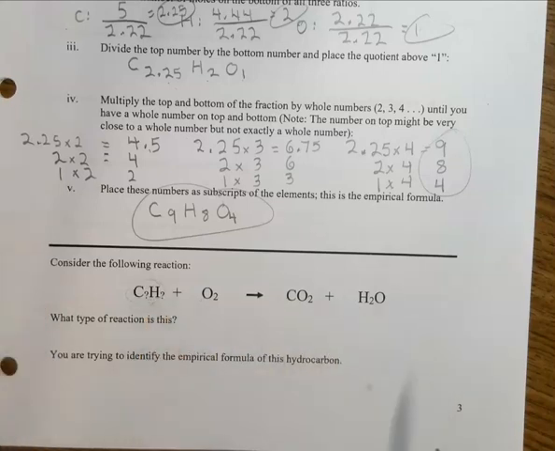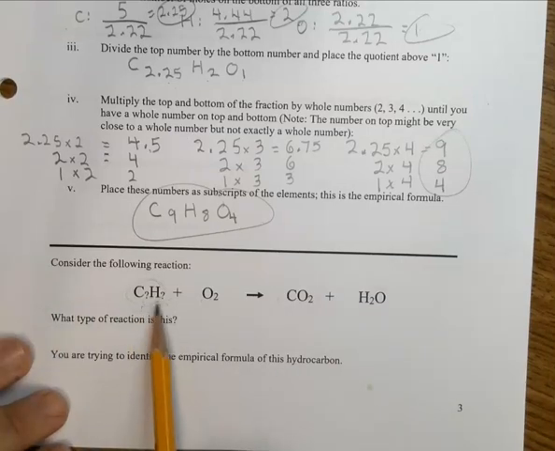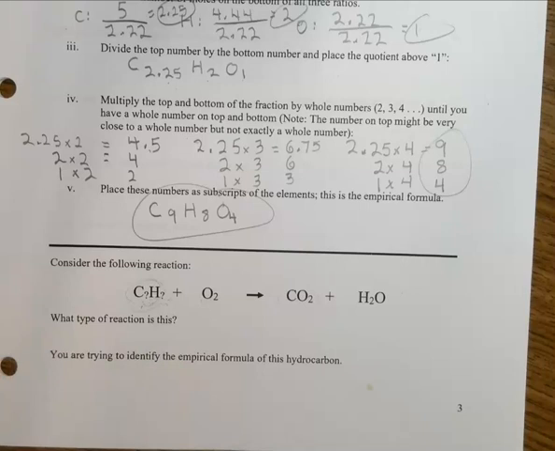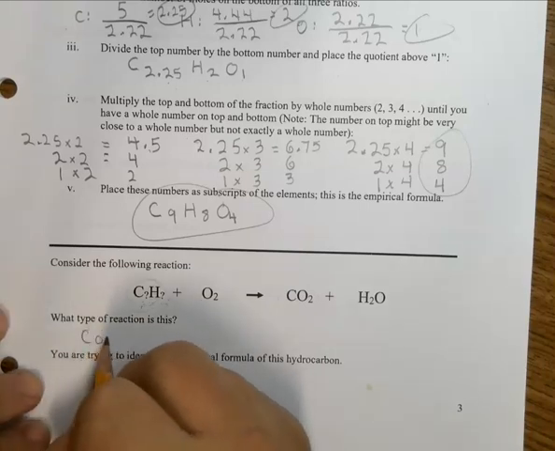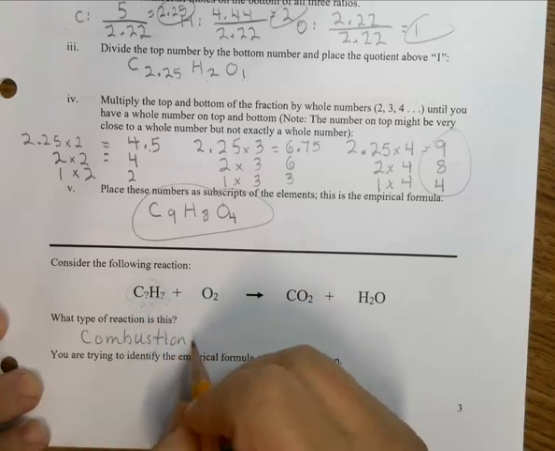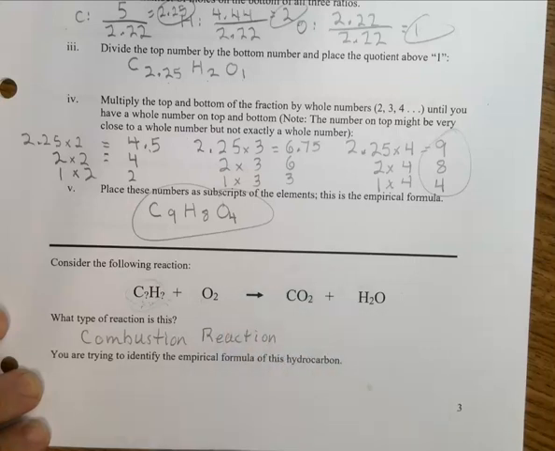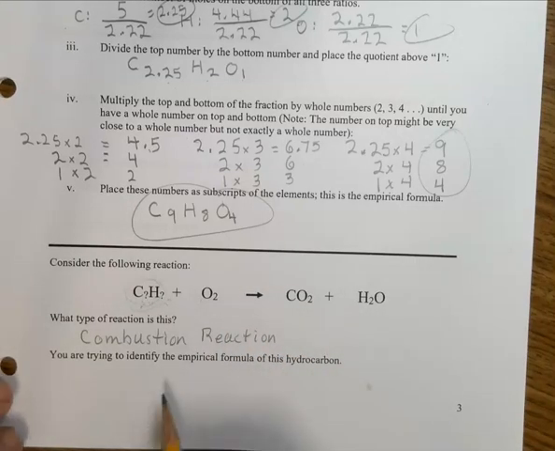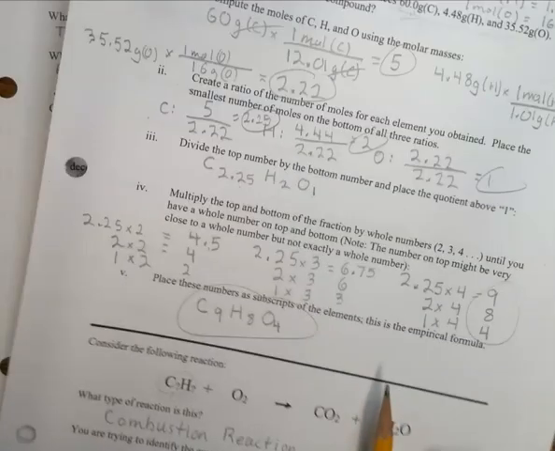So you don't need to balance it. You can't, because you don't know the subscripts here. The object is to find out what these question marks are for subscripts. So this is called a combustion reaction. And you're trying to identify the empirical formula of this hydrocarbon, okay? So let's go ahead and turn the page and do that.